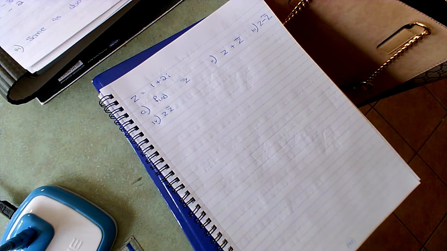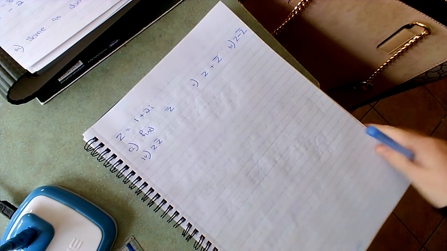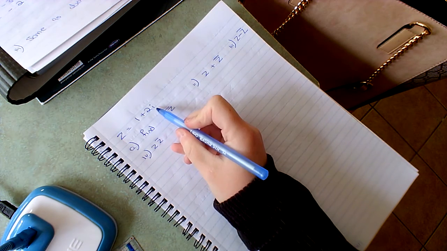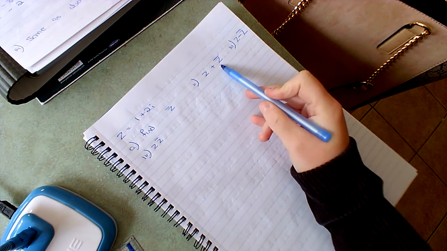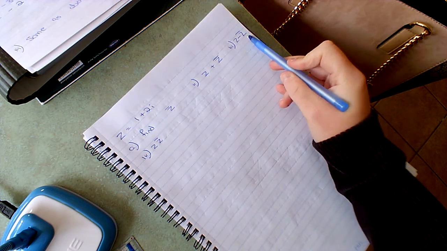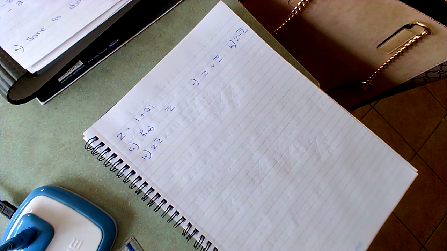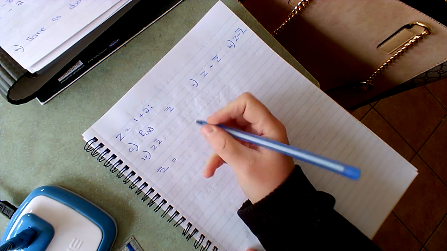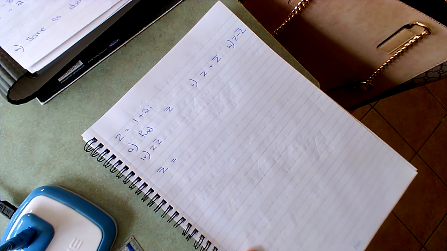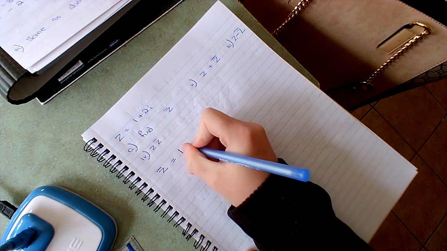Okay, so the next example here, I'm given that z is equal to 1 plus 2i. I'm asked to find my conjugate, find z plus the conjugate, find z minus my conjugate, and find z times my conjugate. So I'm going to find my conjugate first. So to find my conjugate, I always just change the sign of the imaginary number. So this is going to become 1 minus 2i.